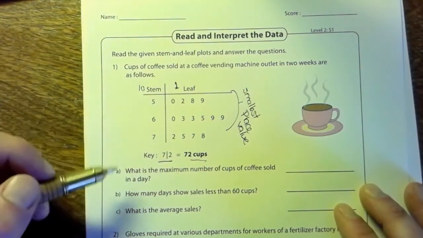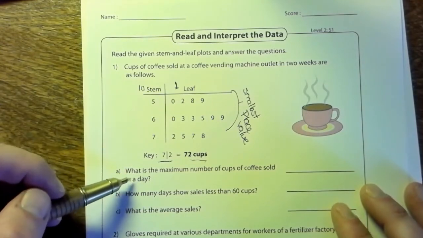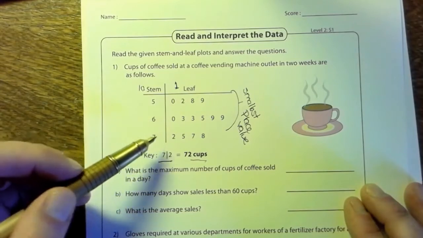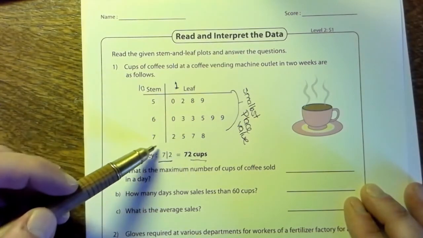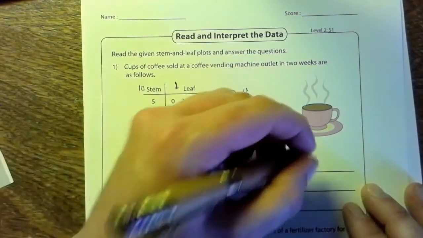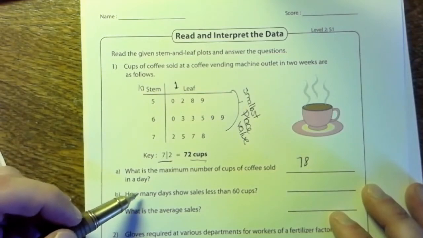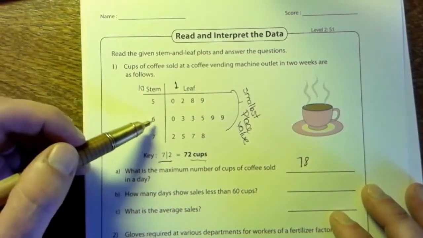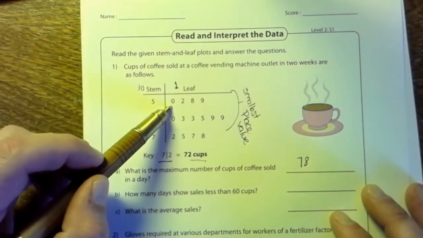So we can use this to answer multiple types of questions. What is the maximum number of cups of coffee sold in a day? The maximum number, because stem and leaf plots are in order from smallest to greatest, would be 7|8. That would mean 78. How many days show sales less than 60 cups? Less than 60 cups. That would be 1, 2, 3, 4.